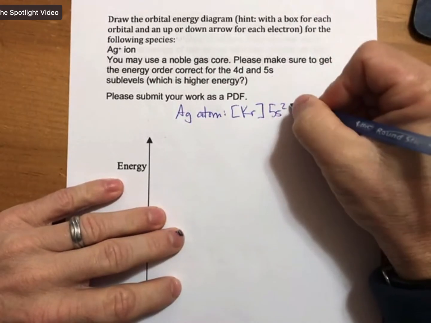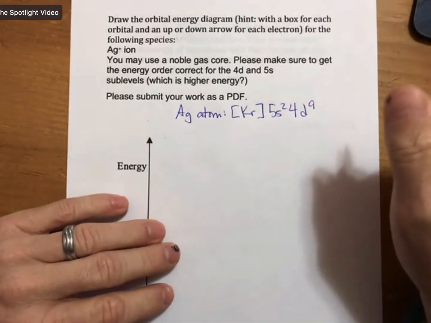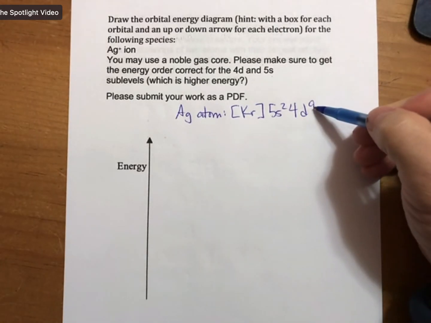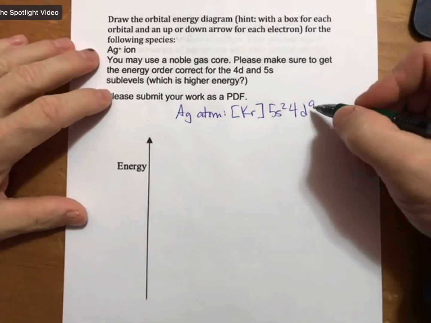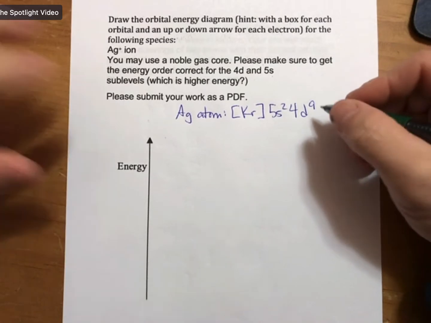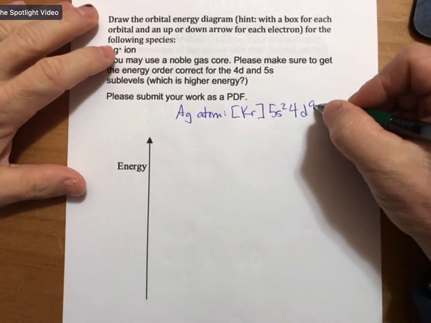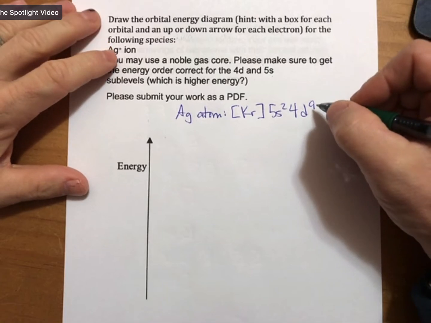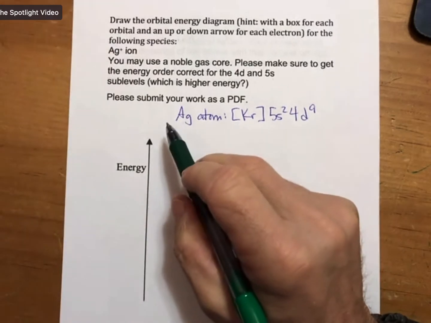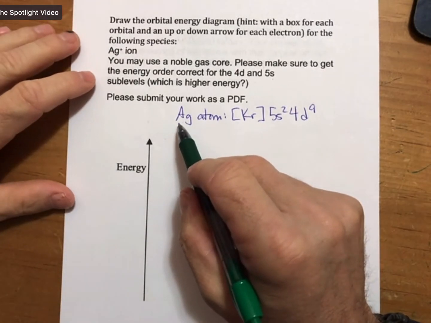5s2, 4d9. Wait a minute. When you see 9 here, you should think to yourself, that's almost filled. I remember somewhere in my mind that when it's almost filled, it likes to be completely filled. And you can also remember for copper, silver, gold, those are the coinage metals, that they are exceptions.